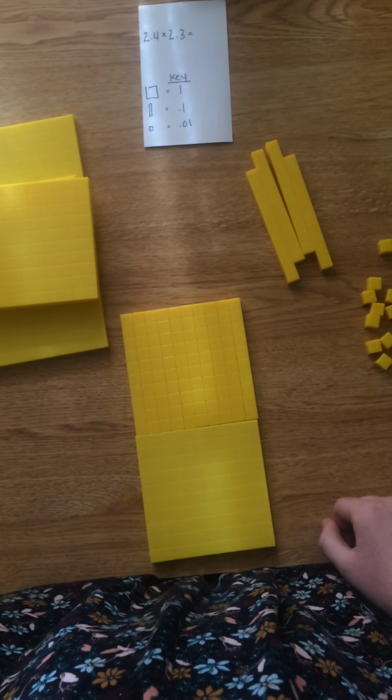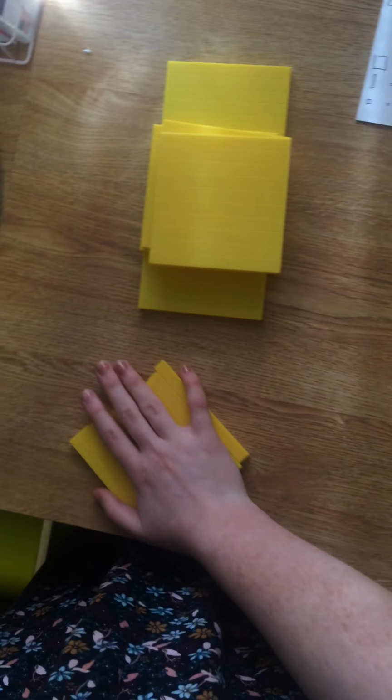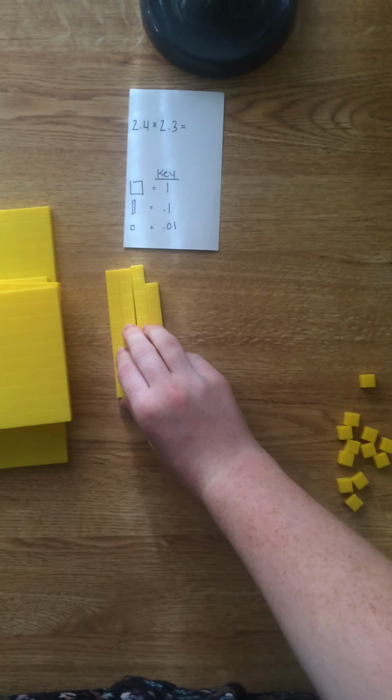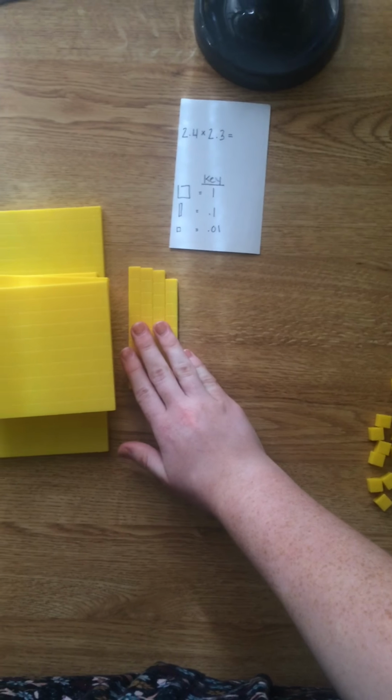You can tell by holding them side by side. So we're going to bring in this 1 whole, and we're going to take out these tenths. So now we have 4/10 left. We don't have enough to replace anything, so we're just going to leave them out.